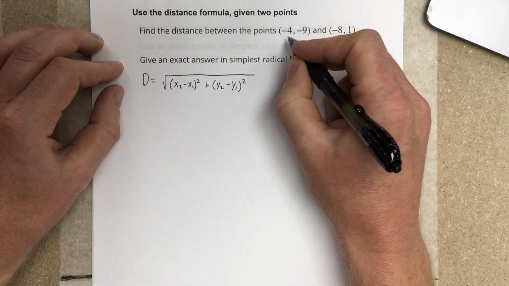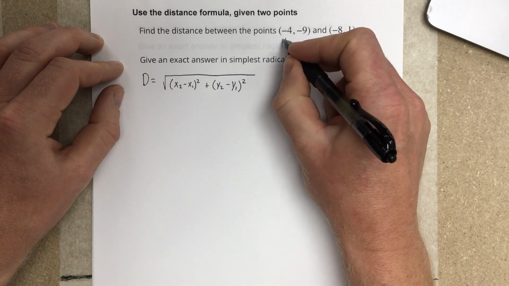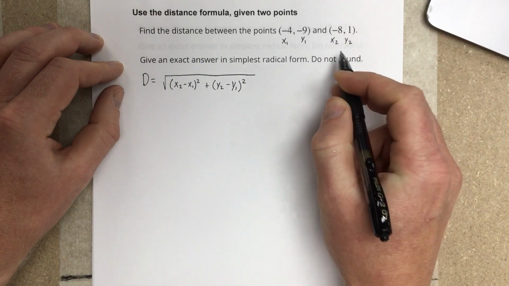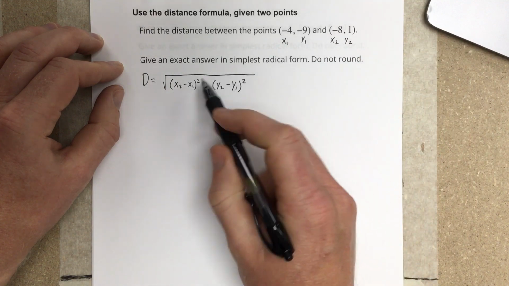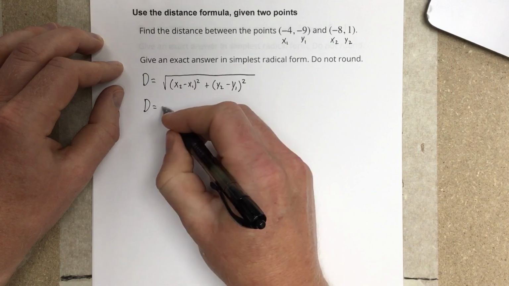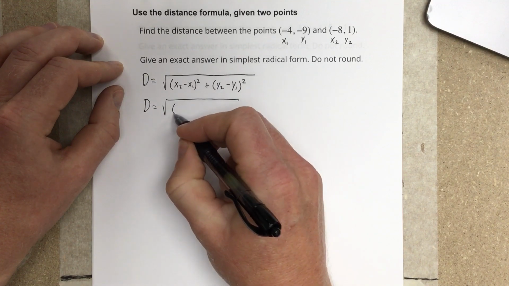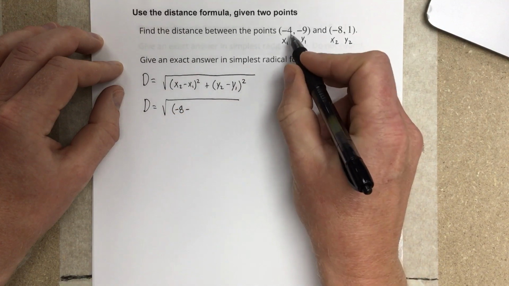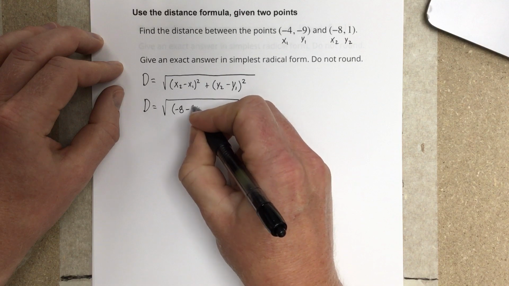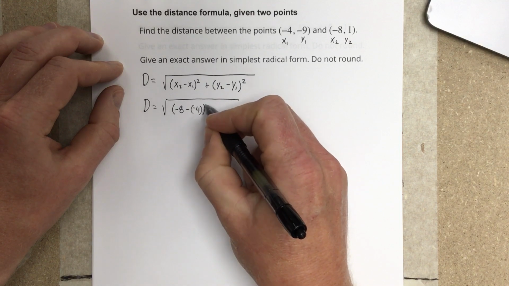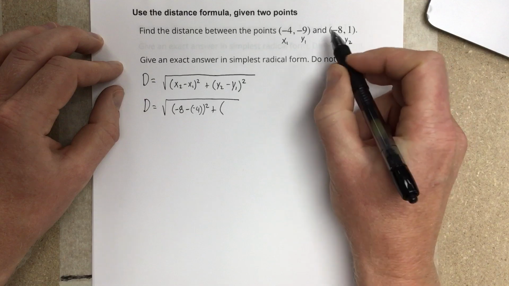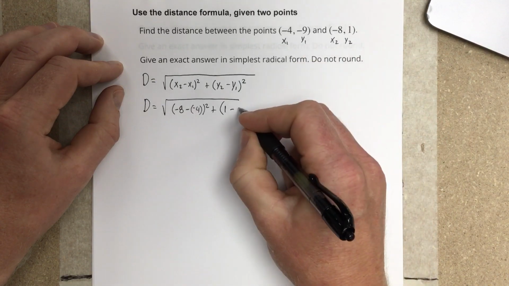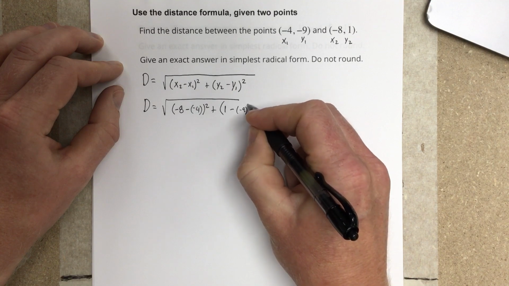What we can do is start labeling these coordinates x1, y1, x2, y2, and then we can start substituting those numbers into the formula. So we're going to say that the square root of x2 minus x1, so x2 is -8, minus x1, which is -4, squared, plus y2, which is 1, minus y1, which is -9, squared.